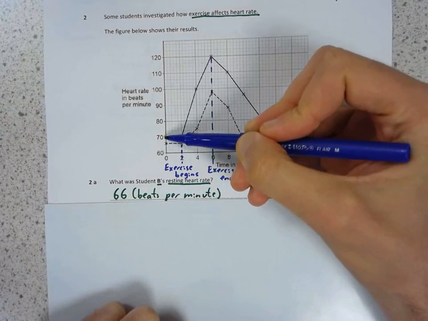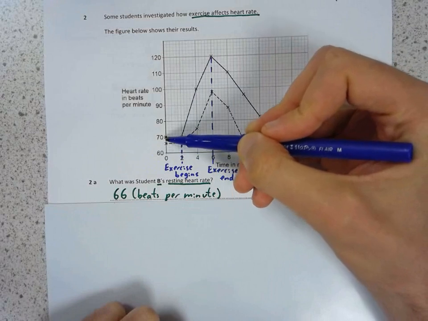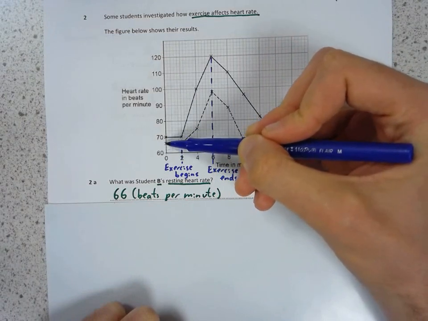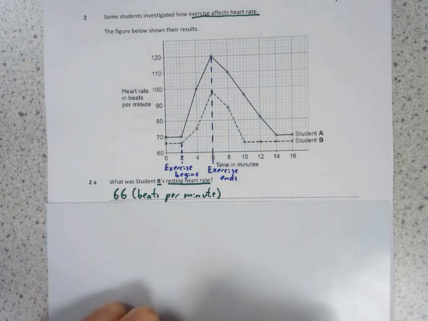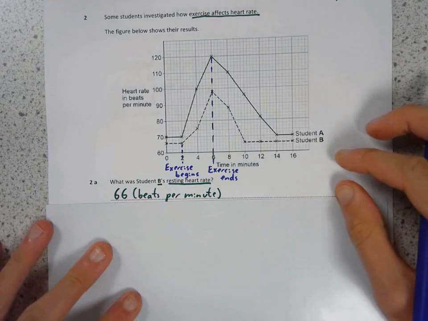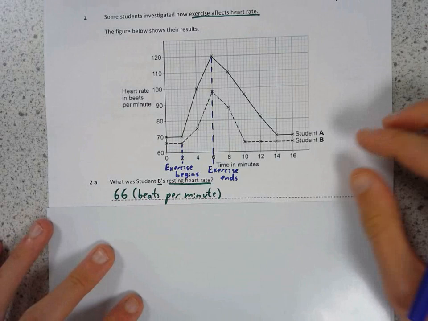I can see between 60 and 70, each little box is worth 2. So 62, 64, 66 beats per minute. If you just wrote 66 without the units of measurement, you can still have the mark.